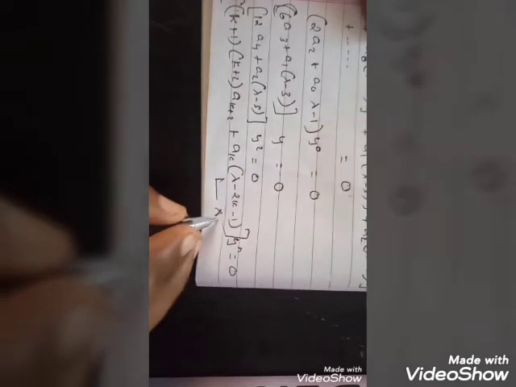You can verify this. This is a general equation, and you can derive these three equations from this equation by changing the values of k. Let's label this equation as X2.